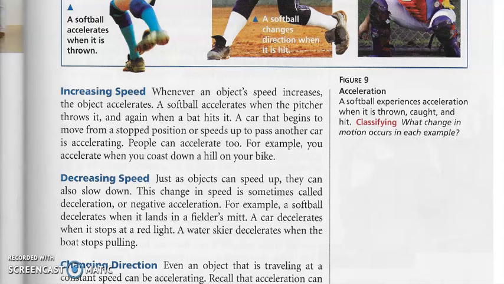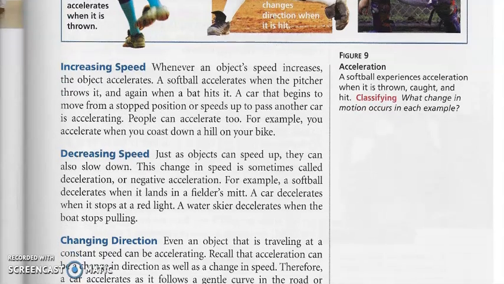Increasing speed. Whenever an object's speed increases, the object accelerates. A softball accelerates when the pitcher throws it, and again when a bat hits it. A car that begins to move from a stopped position or speeds up to pass another car is accelerating. People can accelerate too. For example, you accelerate when you coast down a hill on your bike.